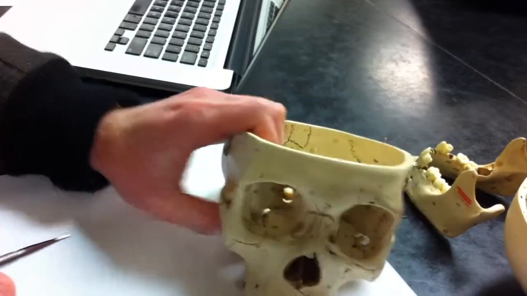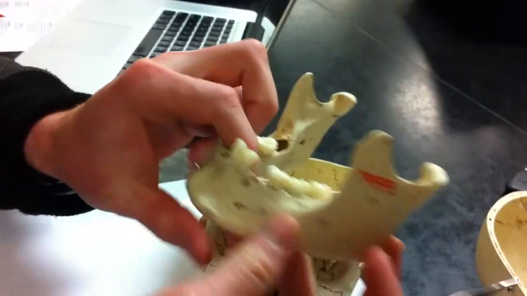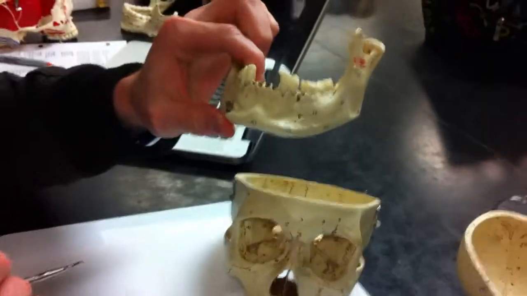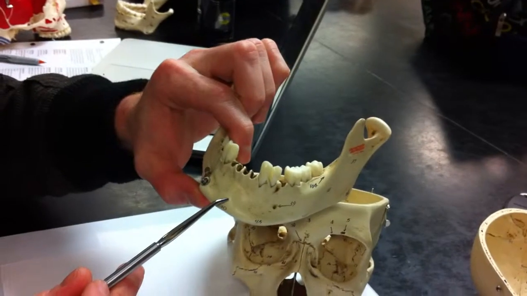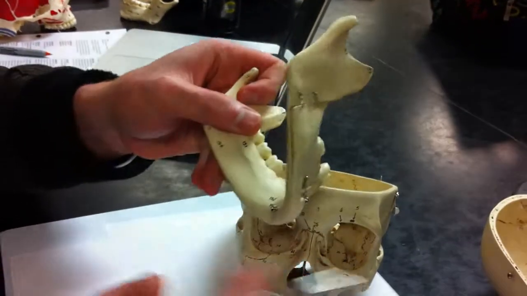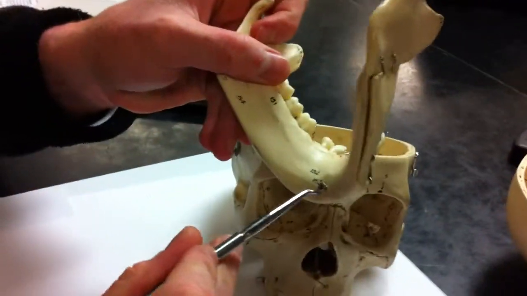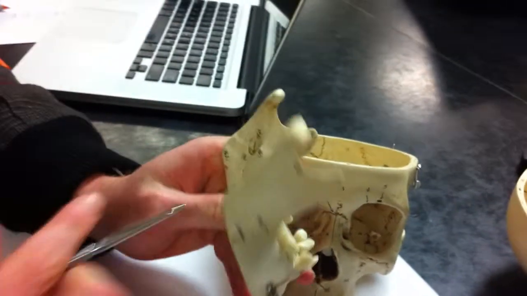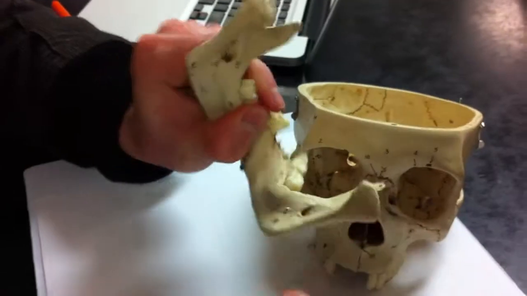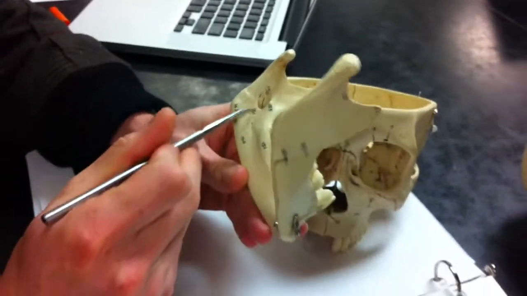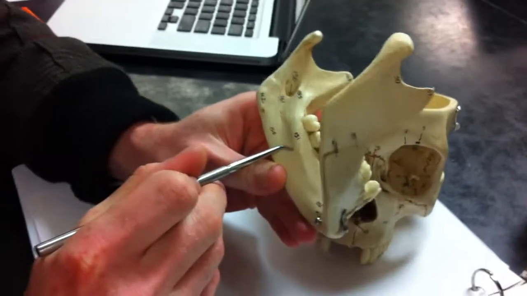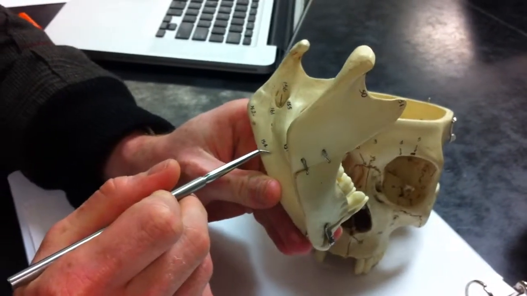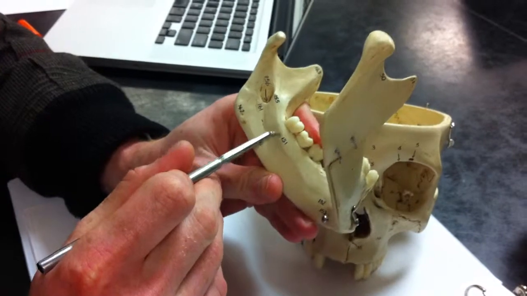The mandible. We've got mental protuberance. Mental spine is going to be back here. Mandibular foramen should be here on the posterior side. Mylohyoid groove right here. Mylohyoid line should be just above it.